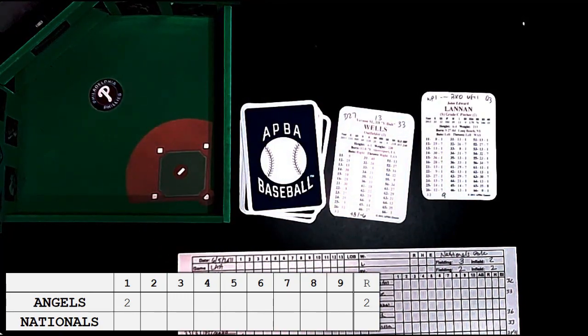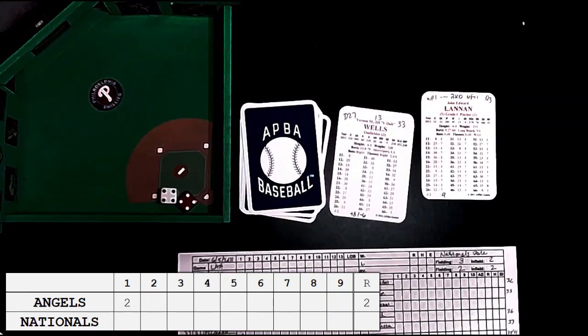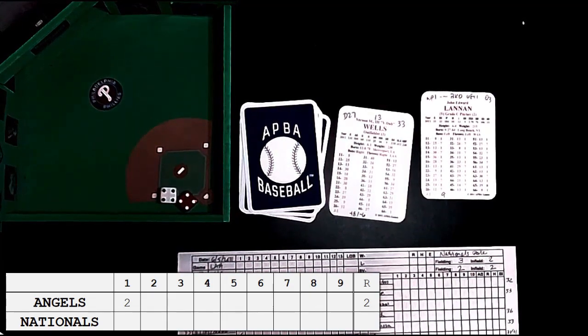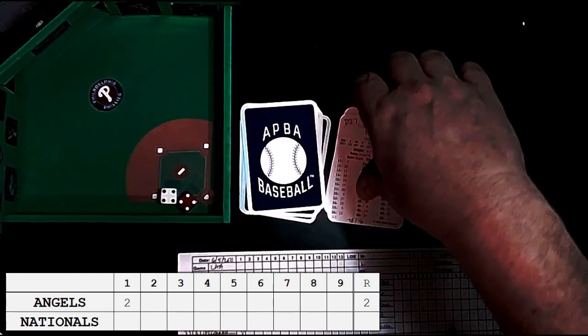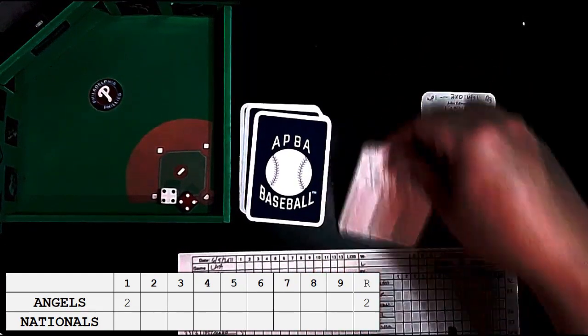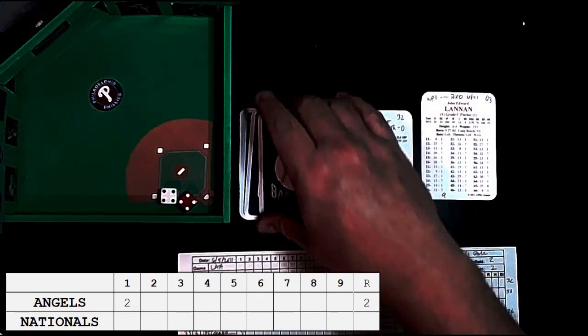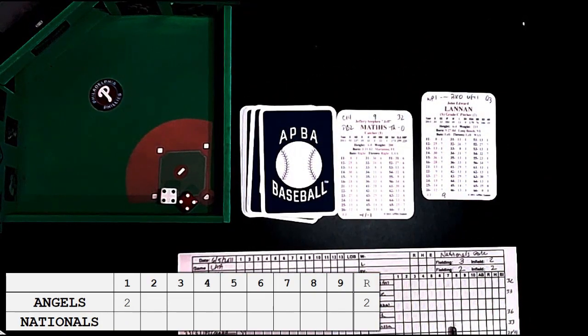So the shortstop is Ian Desmond. He's an 8. We're going to roll 8 and 44. That's a 2. Single infield hit to shortstop. Runners advance 1 base. So this is going to load the bases. And Lannon is teetering on a huge inning here. Bases full, 2 outs.